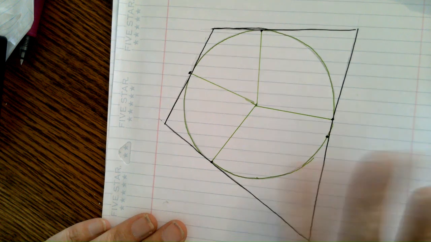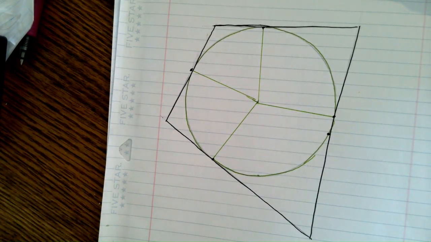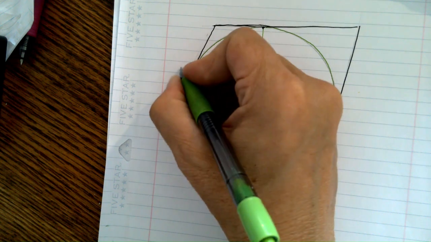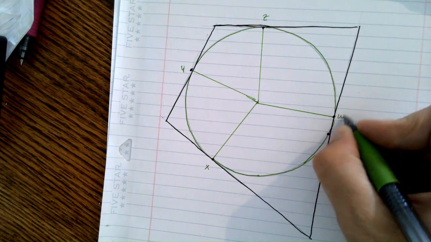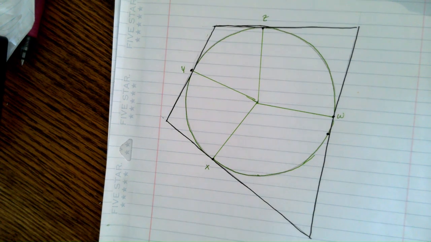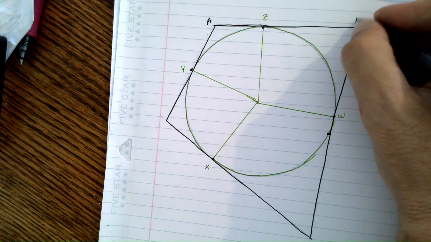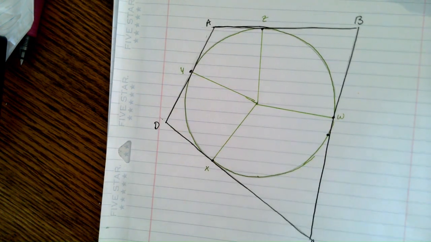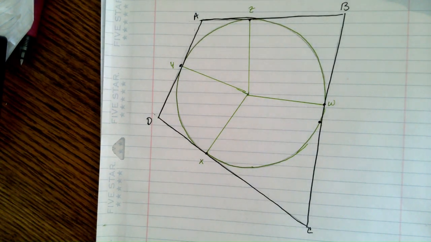Okay, so I took a moment and went ahead and drew a little circle here, and we're going to label the points of tangency X, Y, Z, and W. And we're going to name the corners of the shape A, B, C, and D. Then I'm going to give you a little information.